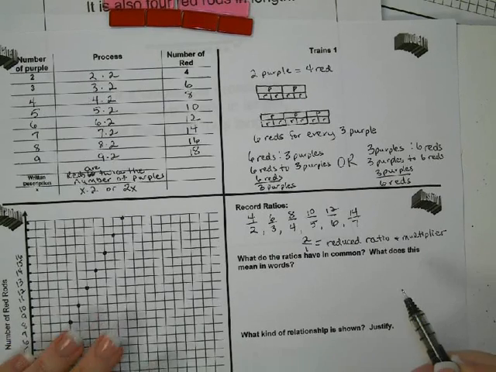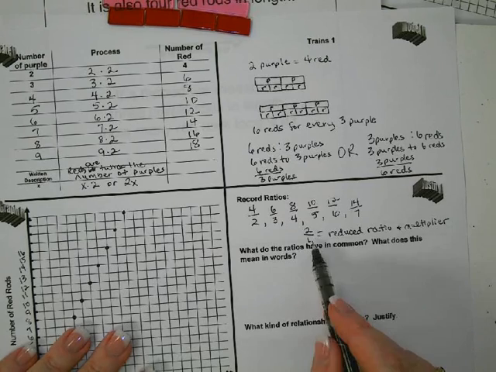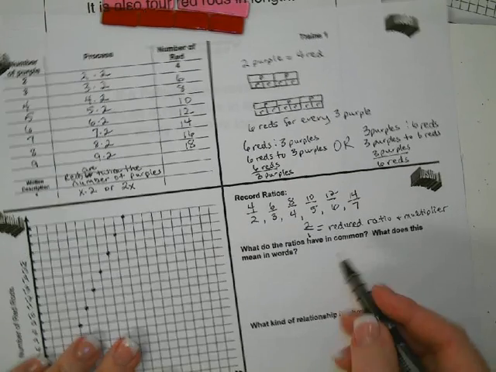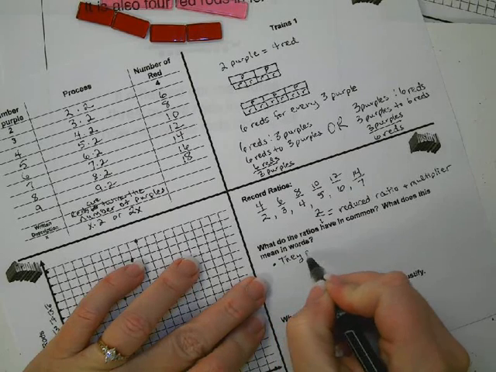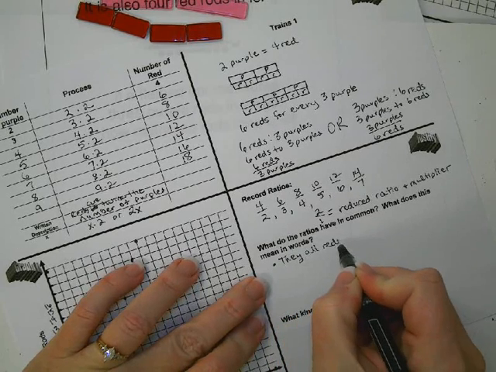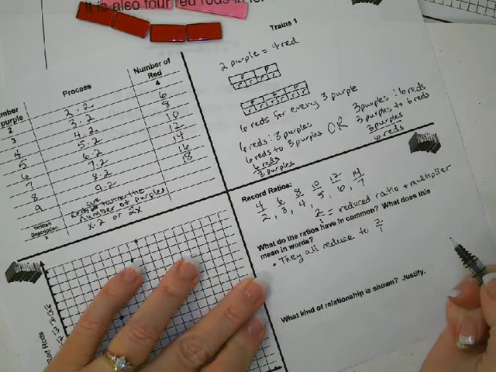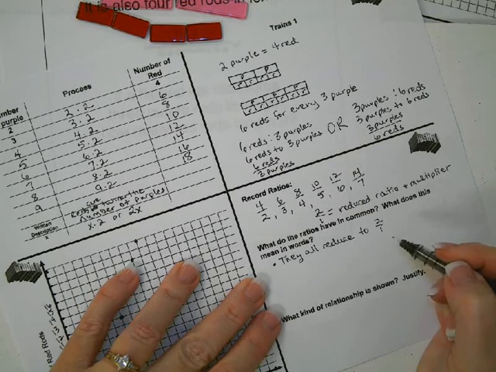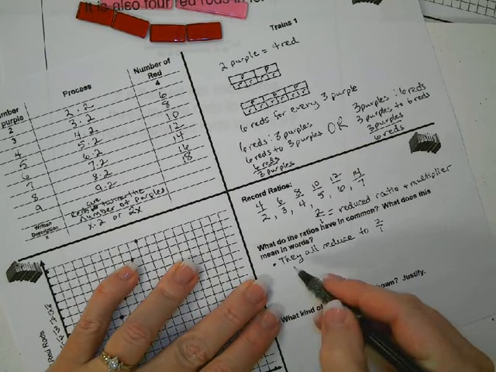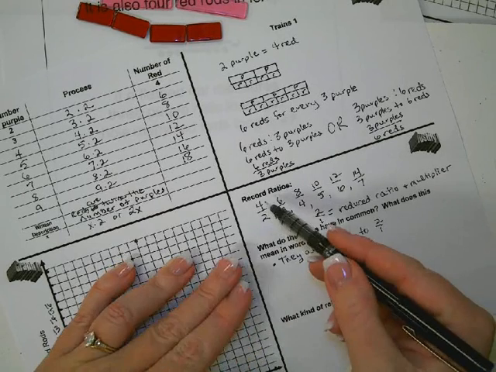All right, so what do all these ratios have in common? Well, we talked about just now that they all reduce to the same thing. So they all reduce to 2 to 1. And we are comparing two quantities, so we're talking about ratios, so that's what this is. We're talking about reds to purples or purples to reds.